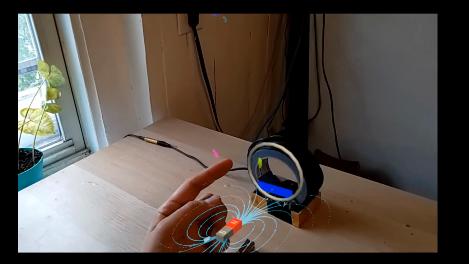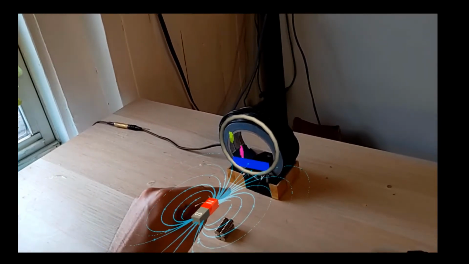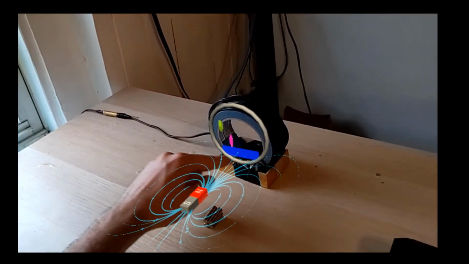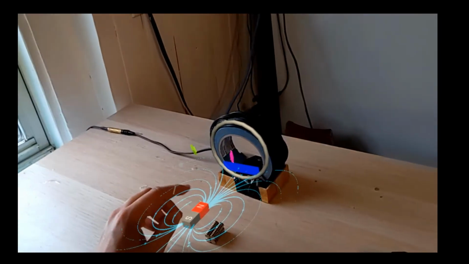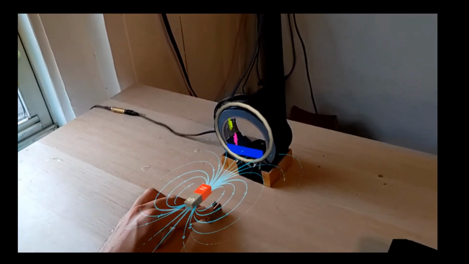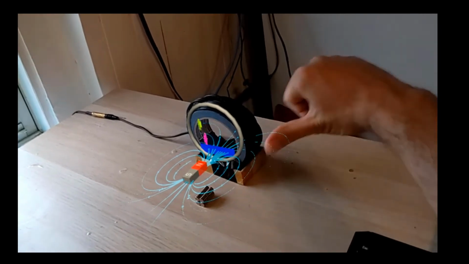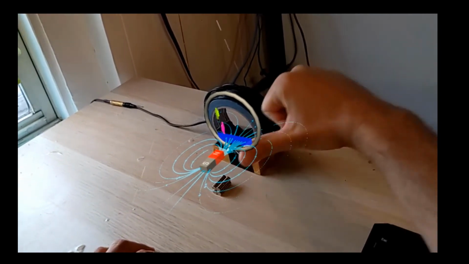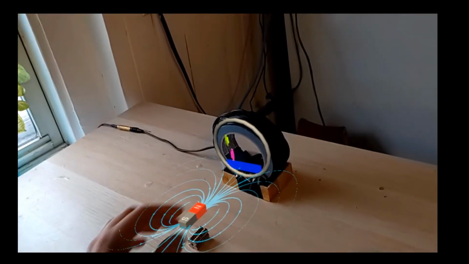We can also show things such as how the magnetic field is changing in this area of space and how the induced field of the coil is opposing that. So in this case, you can see that when I move this magnet inwards, the magnetic field is increasing inward, but the induced field from the coil is pushing outwards. So you have these opposing fields going on here.